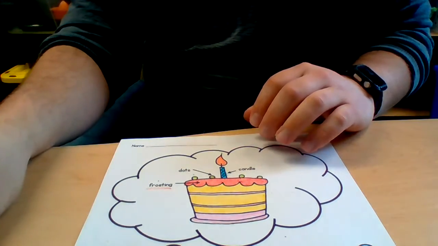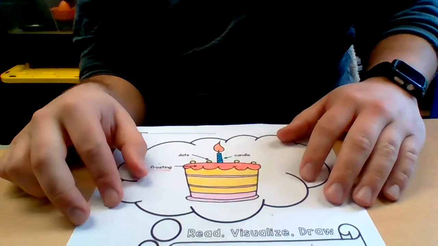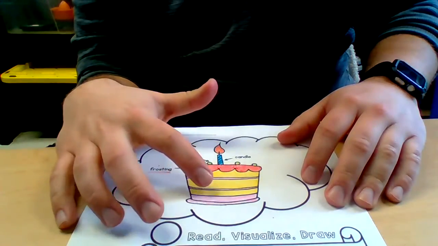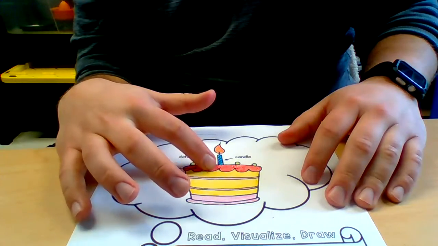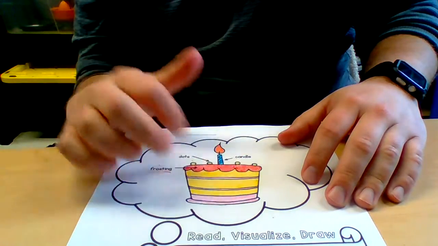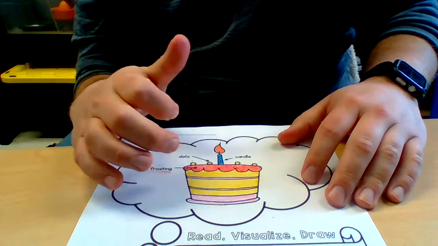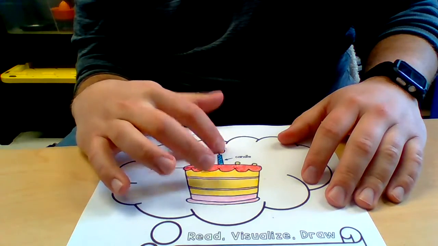Okay. Now look at our candle. We have our yellow and pink cake, our red frosting, our green dots, our blue candle, and our orange flame.